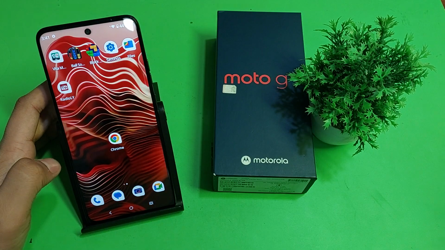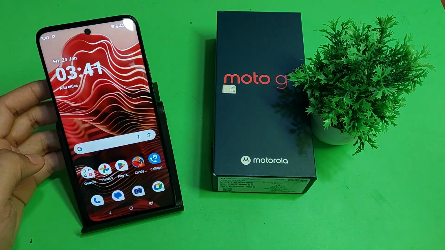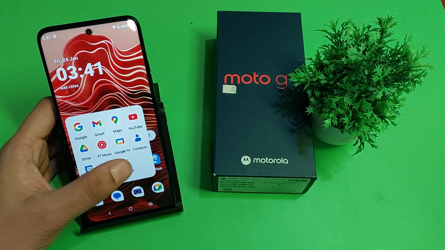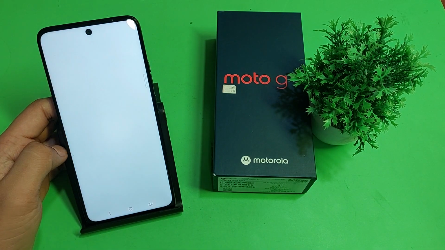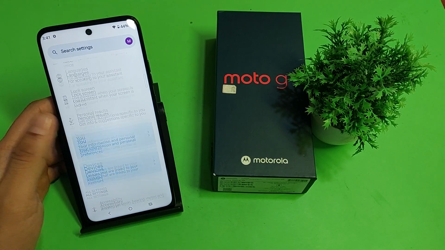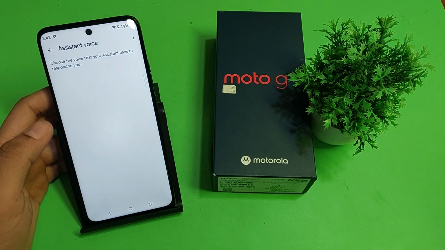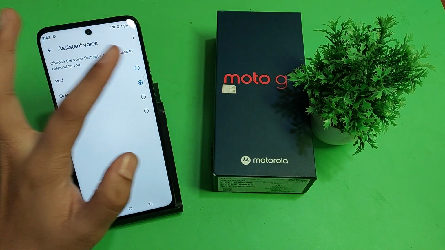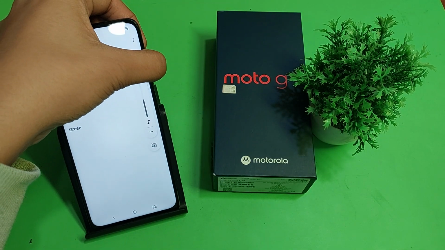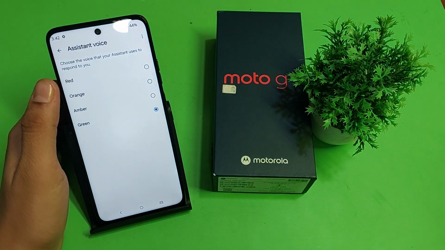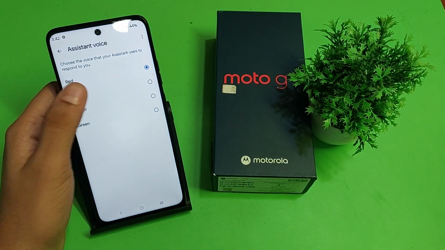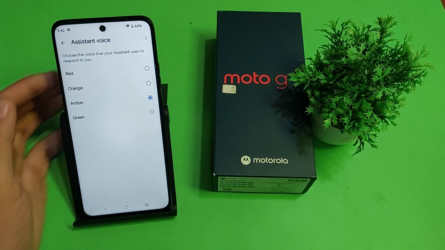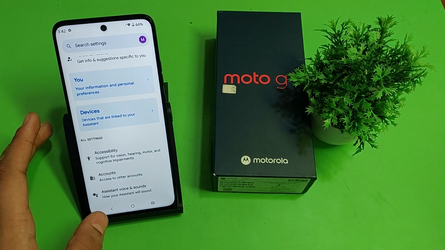Let's move on to the 12th trick. That is how you can change your Google Assistant voice. Just long press the assistant, click on settings, and you can see scroll down, assistant voice. Friends, you can see here are the voices you can pick for your Google Assistant. If you like this voice, this is how you can change this.